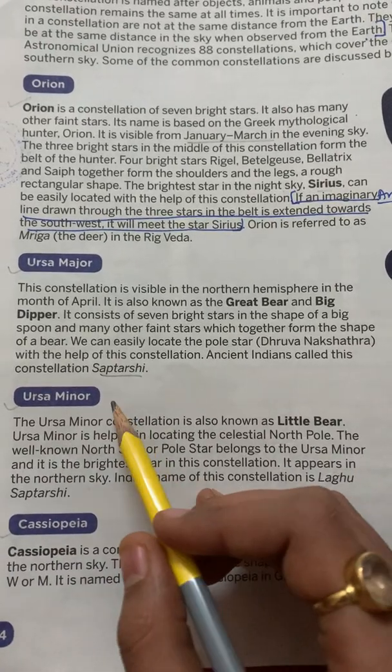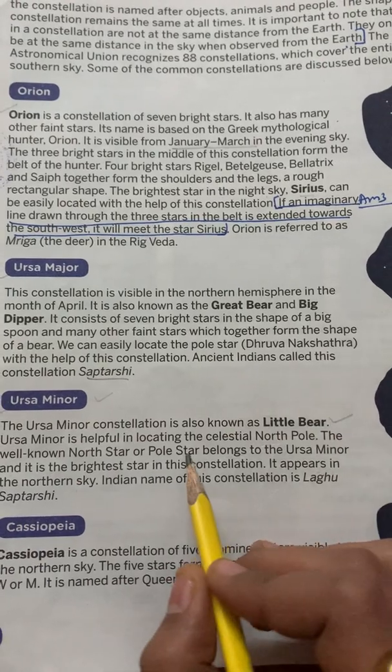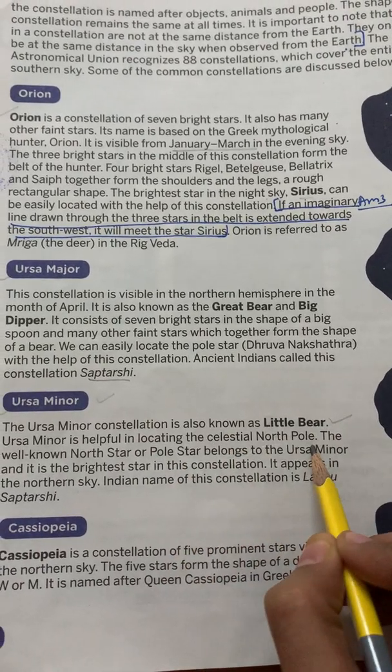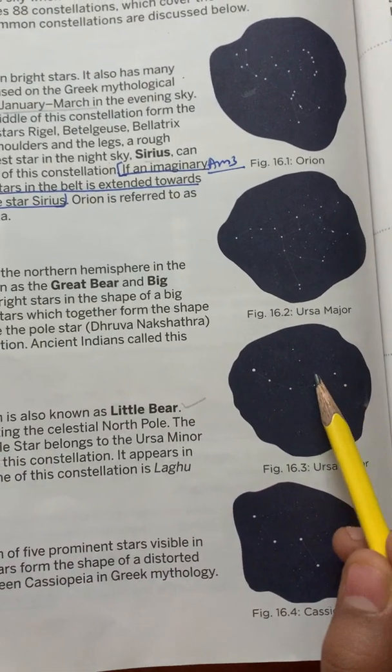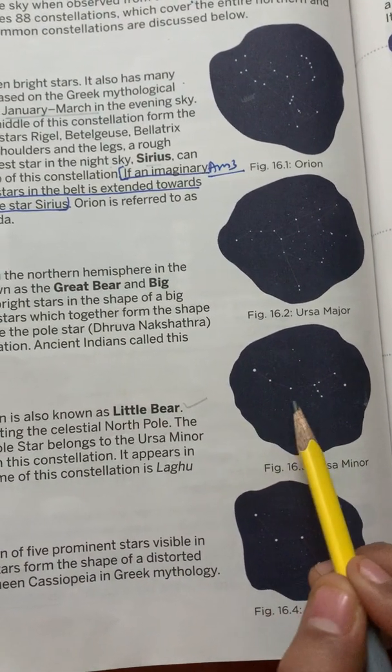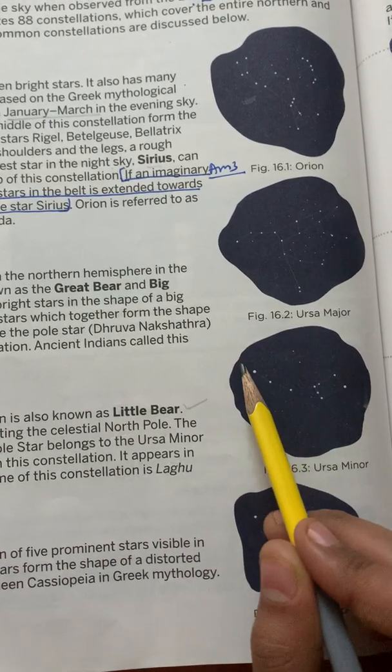Next is Ursa Minor, which is also known as Little Bear. It is helpful in locating the celestial North Pole. This is actually visible.